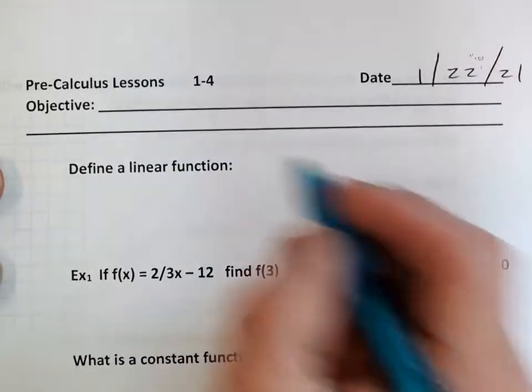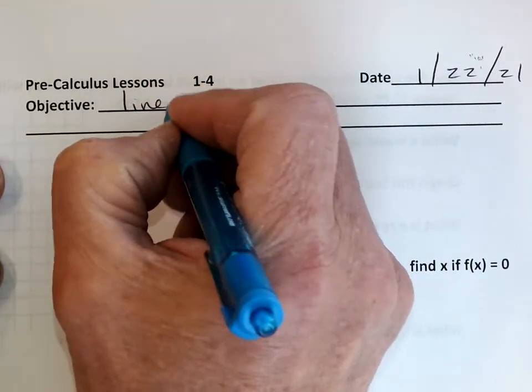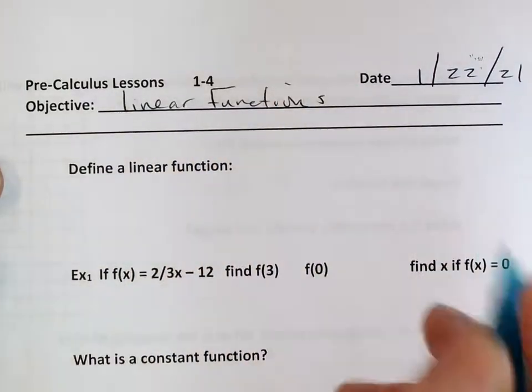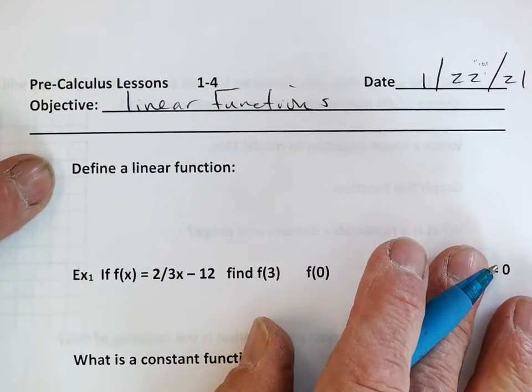So our objective is talking about linear functions. But first, let's talk about what a function is. So, define a function.